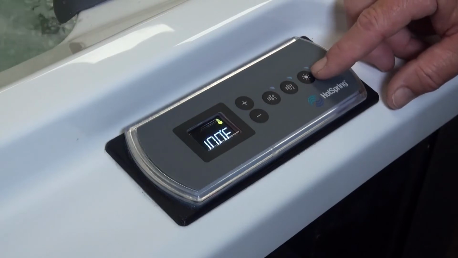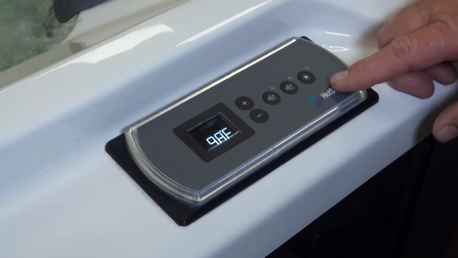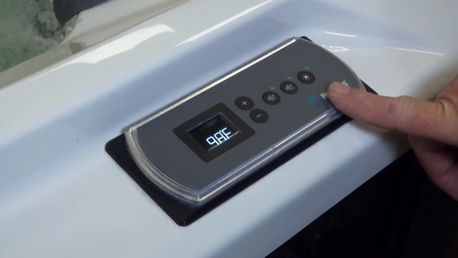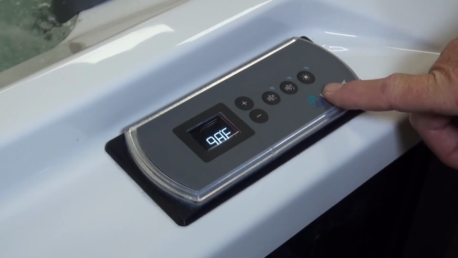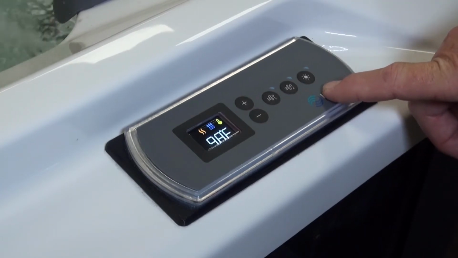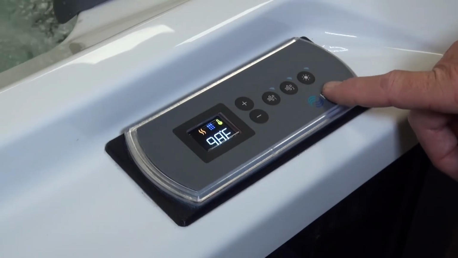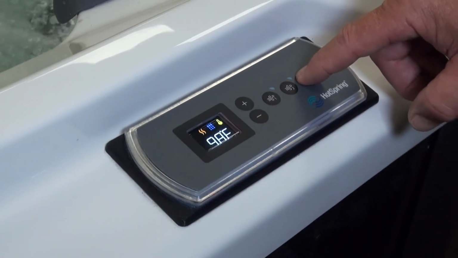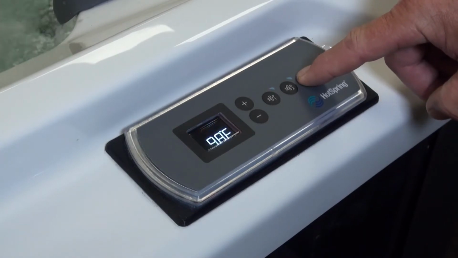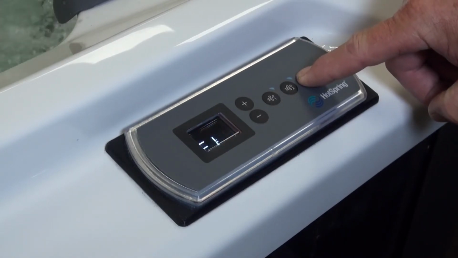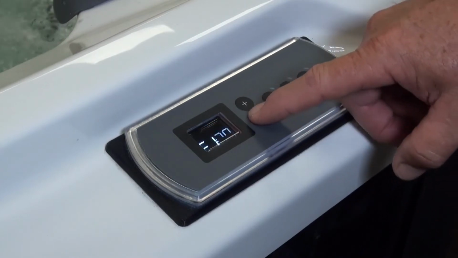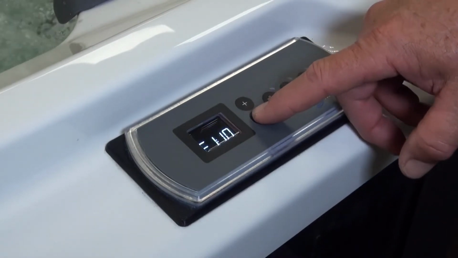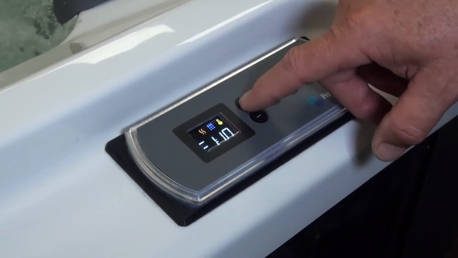Now we're going to go into the mode button, and we're going to go into filter cycles. Now remember, filter cycle 1 is going to be set at 1 hour from the factory, and filter cycle number 2 is set for a half an hour from the factory. So I'm going to push the light button down and hold it. There's our filter cycle 1. I can drop it down in increments of a half an hour or up.